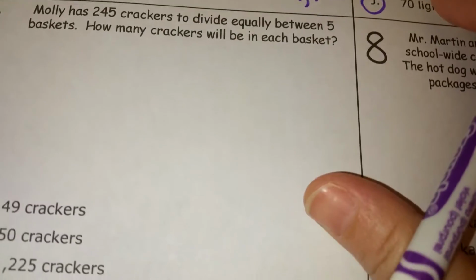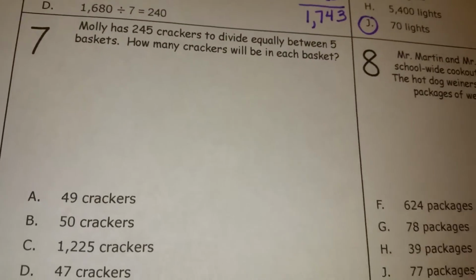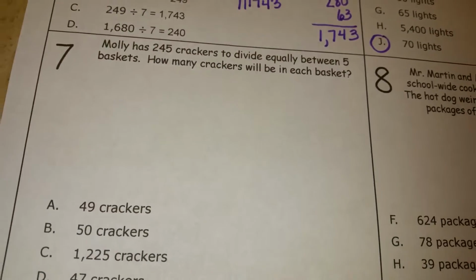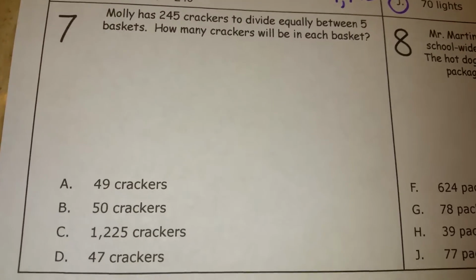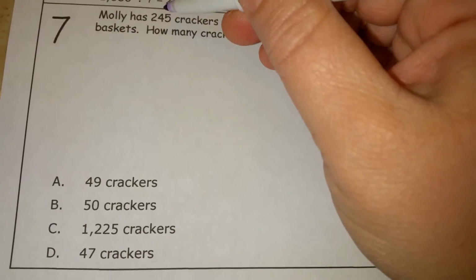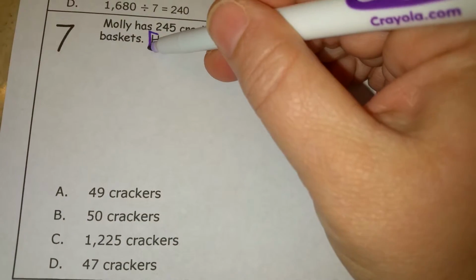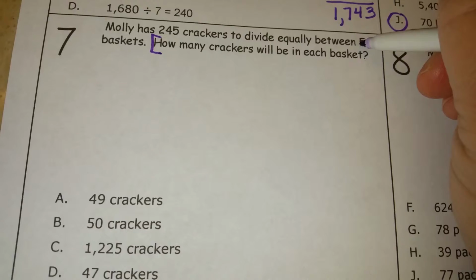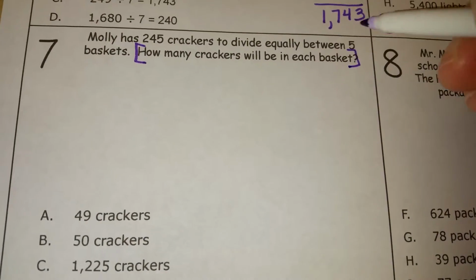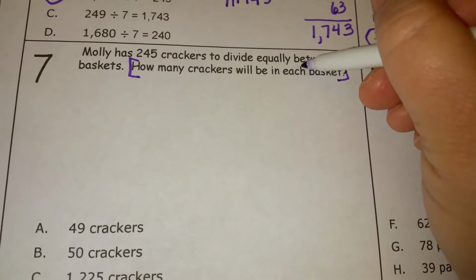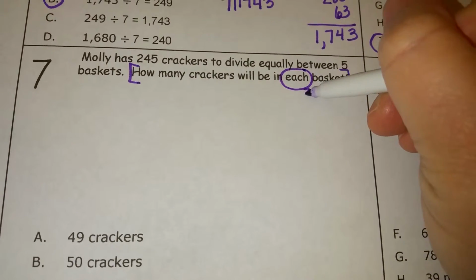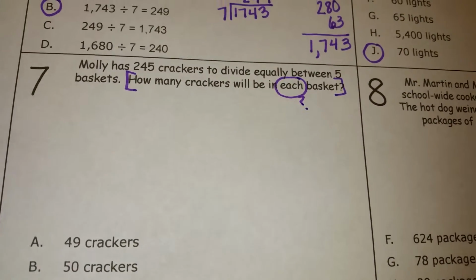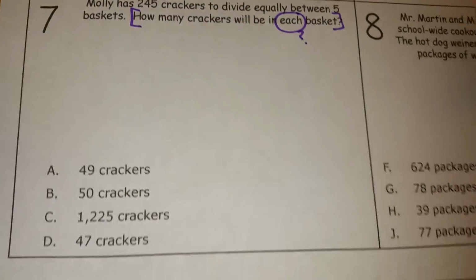Let's look at number 7. It says Molly has 243 crackers to divide equally between 5 baskets. How many crackers will be in each basket? So here's my question. How many crackers will be in each basket? So what am I looking for? I'm looking for crackers in each. So I'm going to put a question mark by in each because that's what I don't know.